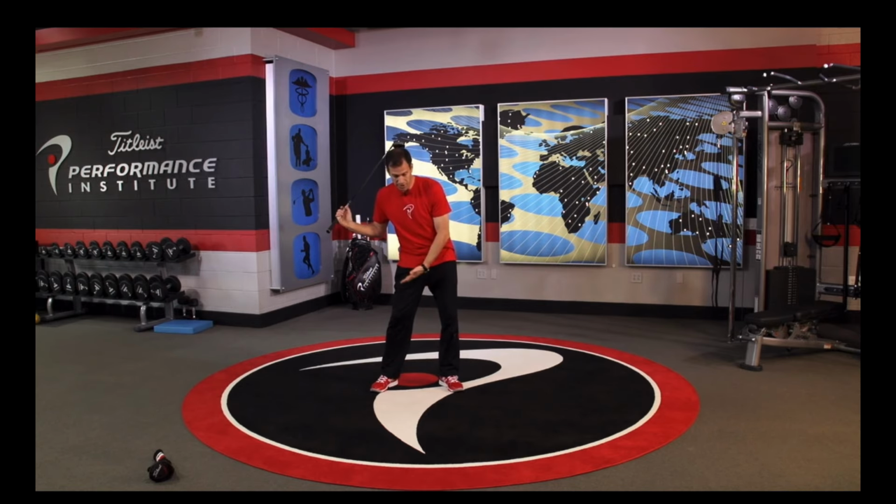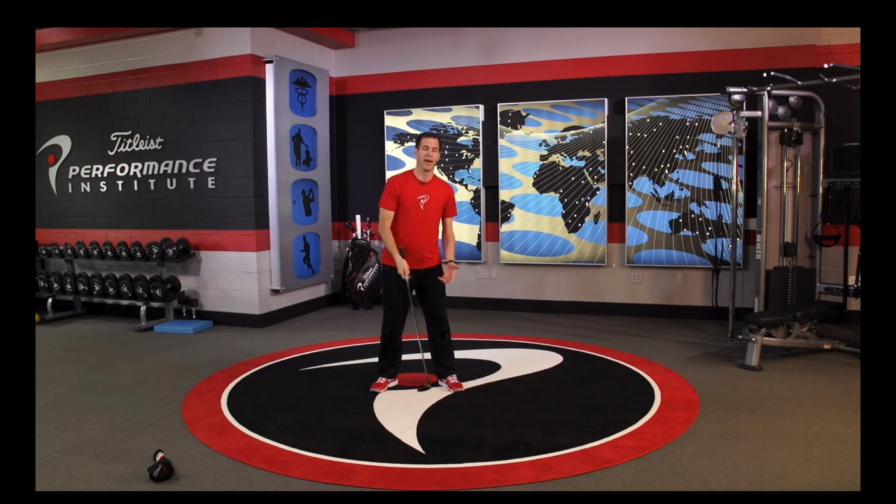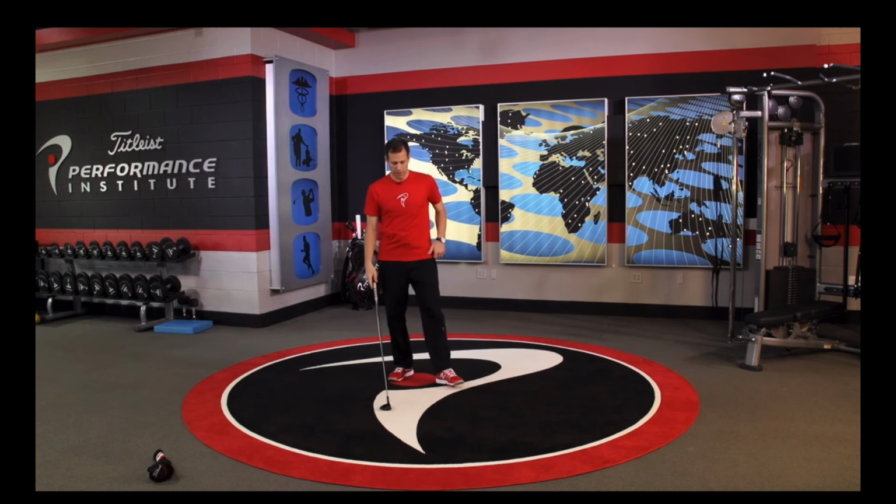Your lower body should start the sequence. If you can't disassociate lower body from your upper body, well then your upper body tends to dominate a little bit in your golf swing. So here's how we're going to work on this. We're going to take this support and put that support in front of us.